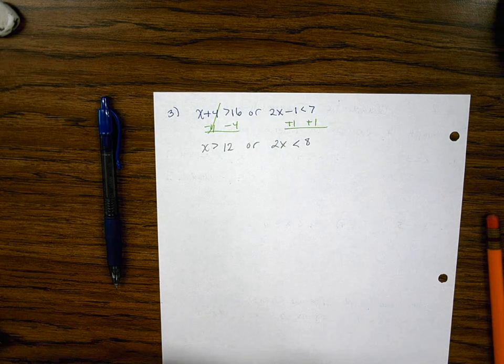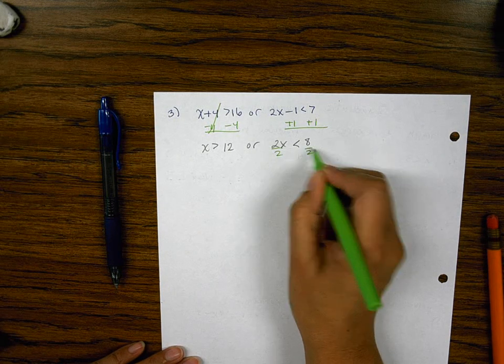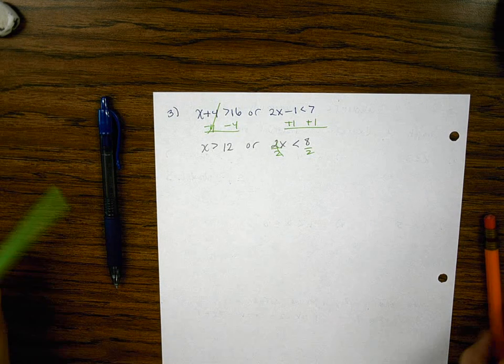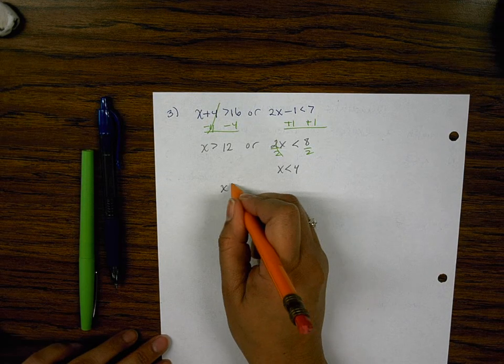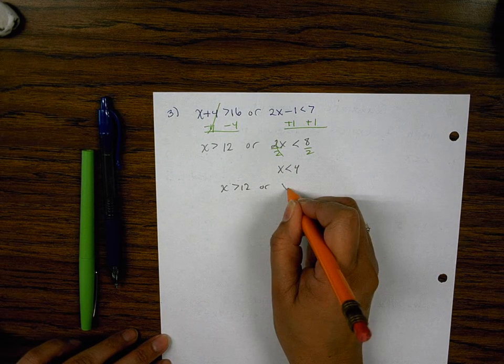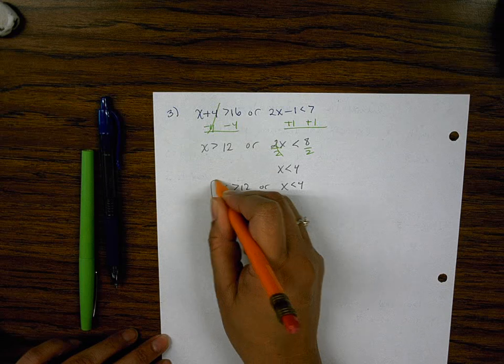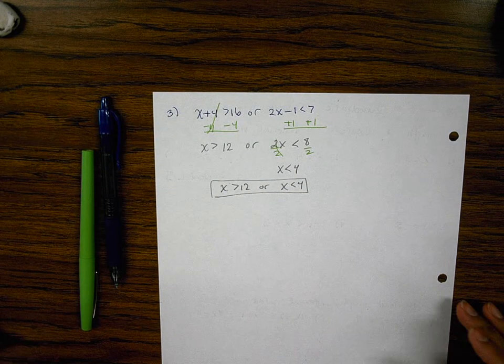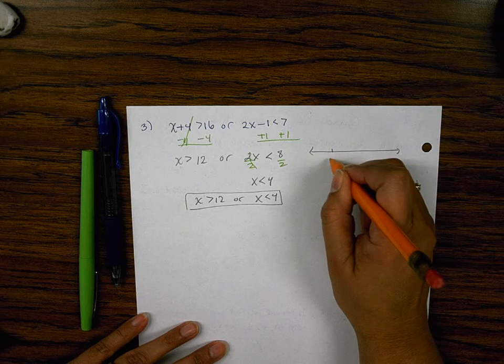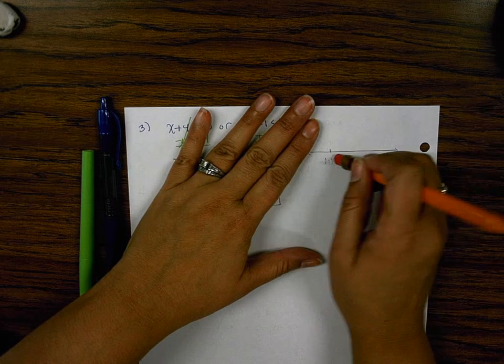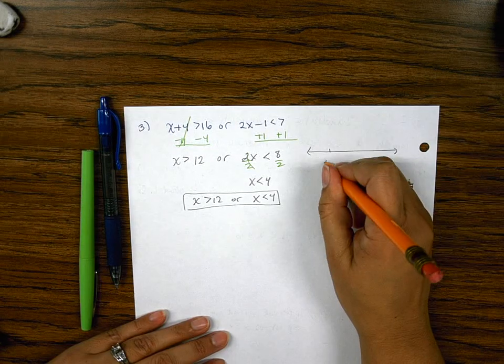X is greater than, nope, just greater than, and 16 take away 4 is 12, or 2x is less than 8. Divide: x is less than 4. So I have x is greater than 12, or x is less than 4.